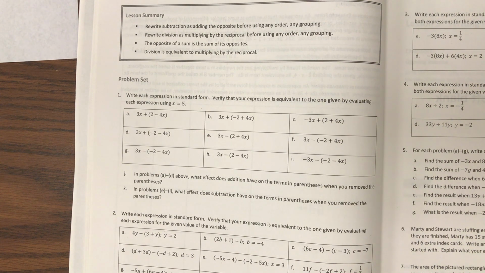Two expressions are equivalent if they always evaluate to the same value, no matter what number you substitute for the variables. And in some way, we sort of take for granted that the expressions that we create when we combine like terms will be equivalent to the ones that we started with.